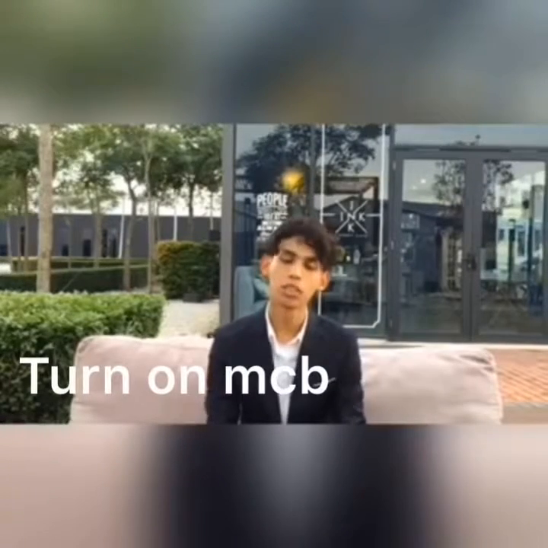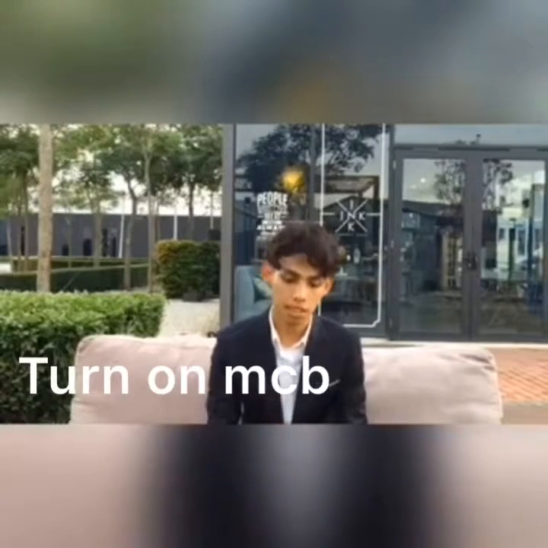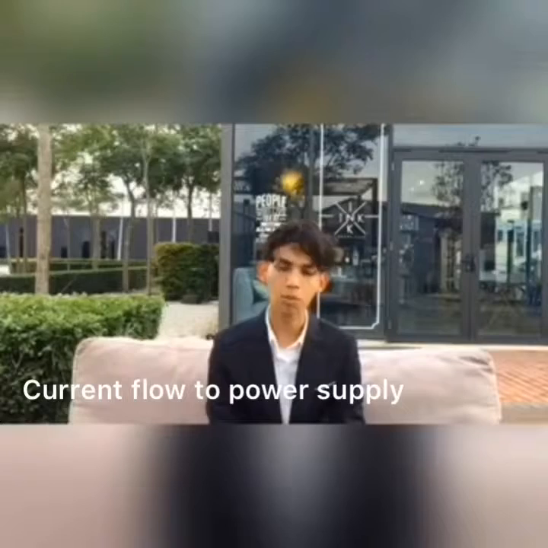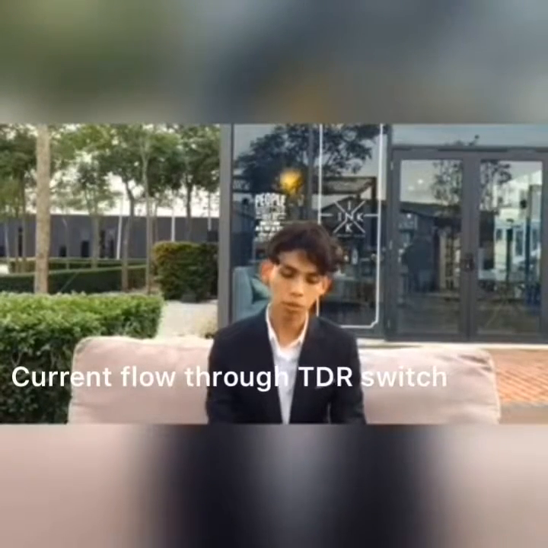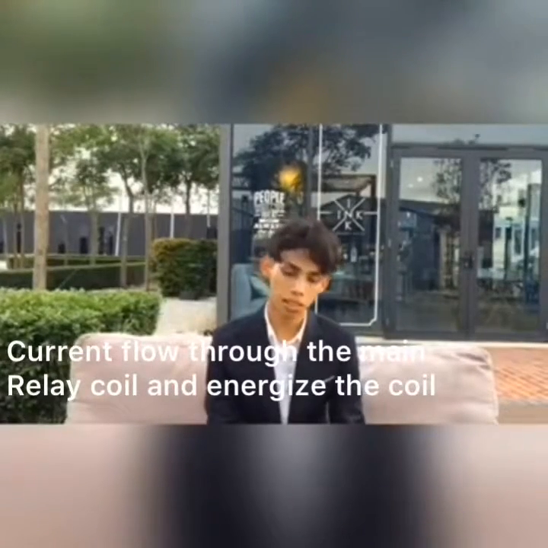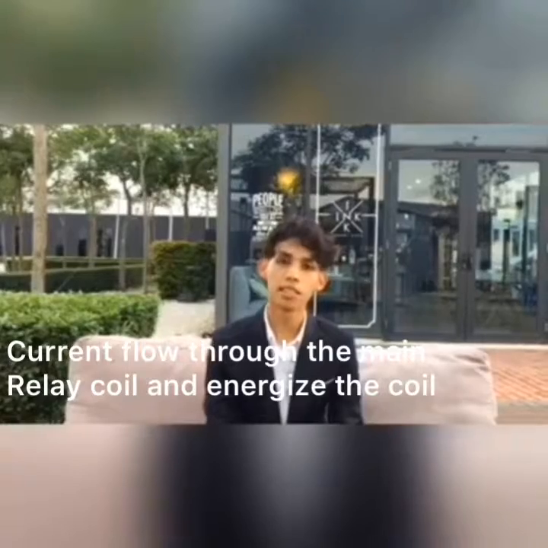So how does it work? First, we turn on the MCB, the miniature circuit breaker, and current will flow from the power supply through it. Next, the current will flow through the TDR switch, the time delay relay switch. When we press the start button, the current flows through the main relay coil and energizes the coil.